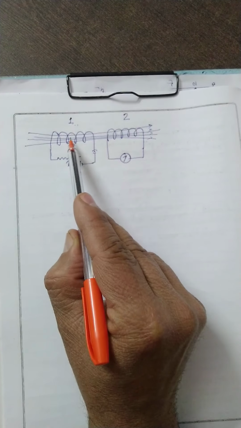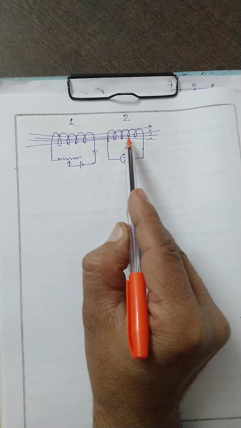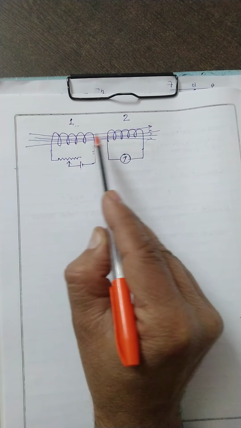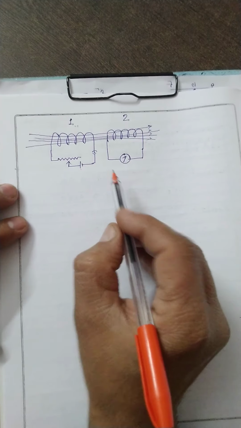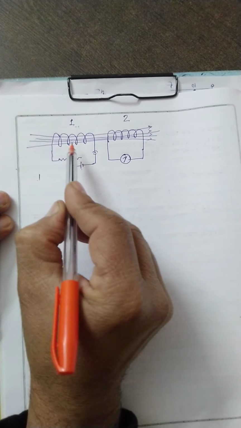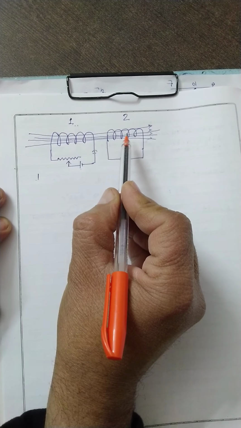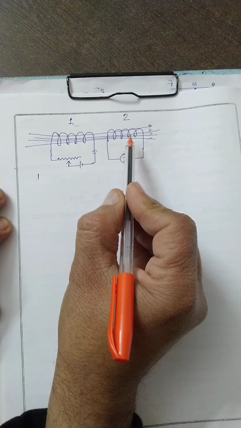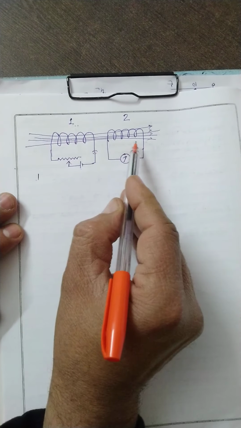But changing the current in one circuit always causes an induced EMF in the nearby circuit, and this phenomenon is called mutual induction. Whenever the magnetic field lines produced in one circuit pass through the circuit nearby, it is called magnetic coupling.